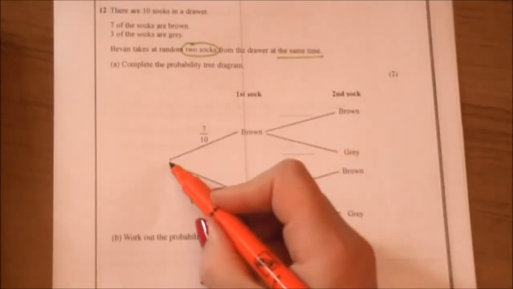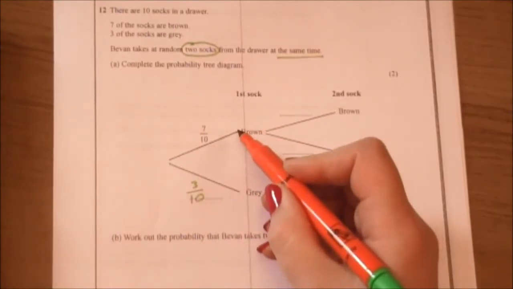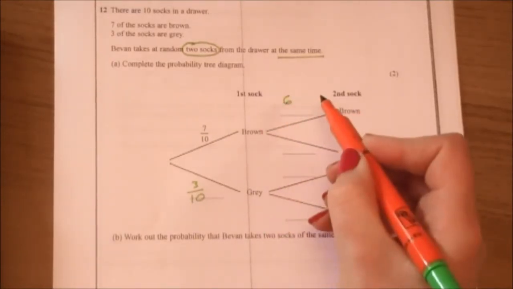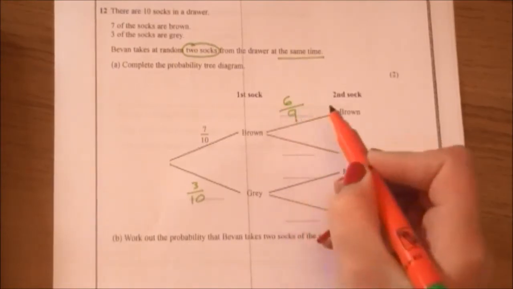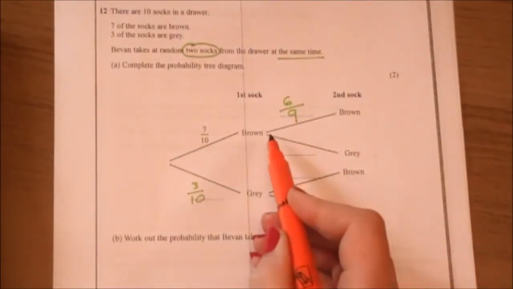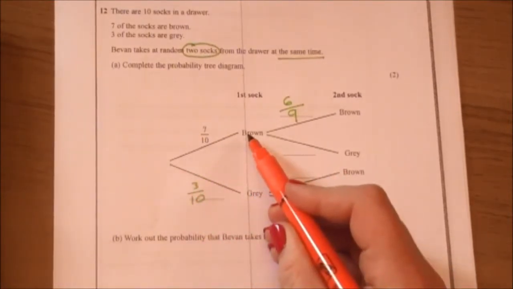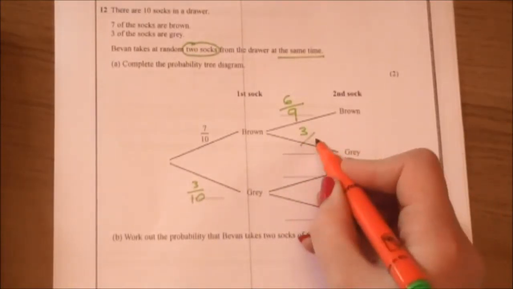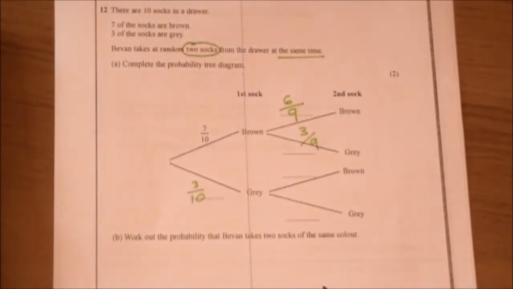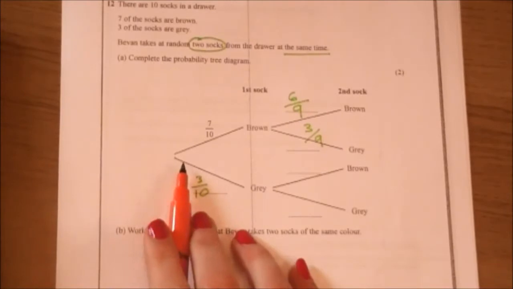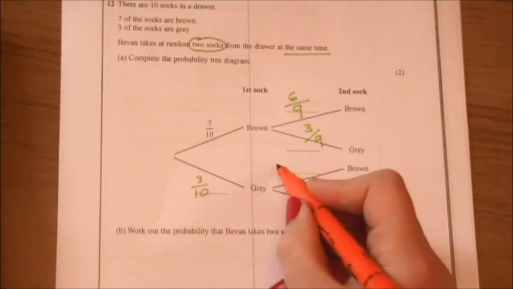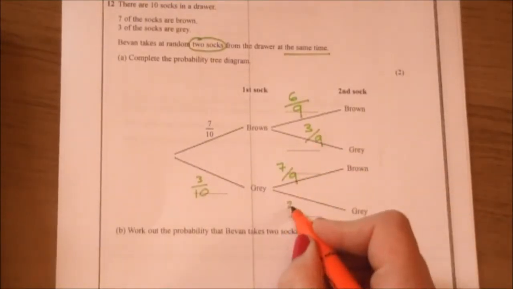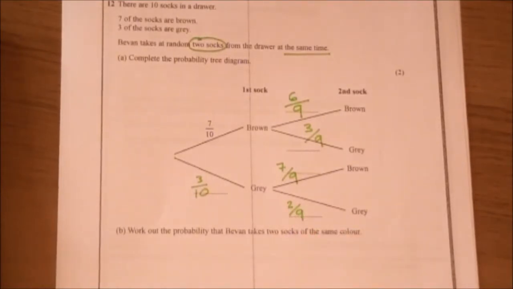So let's imagine now, if we're going up this alley, that Bevan has taken a brown sock. That means that for the second sock to be brown, there's now only 6 brown socks left, and there's only 9 socks in the drawer altogether. For this one, Bevan selected a brown sock to start, so all of our grey socks are still in there. So all 3 grey socks are in there, but there are only 9 in total. And in this scenario, Bevan selected a grey sock first. That means all 7 of our brown socks are still in the drawer, but there's only 9 in total. And only 2 of the grey socks are in there out of 9 in total.